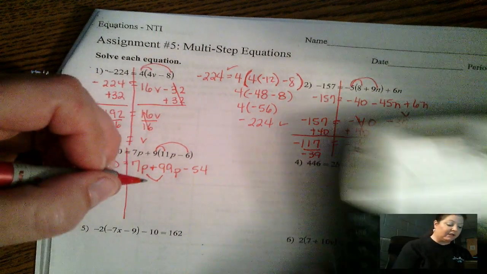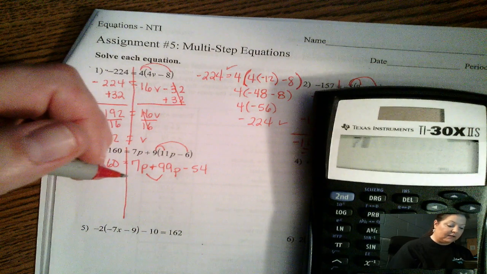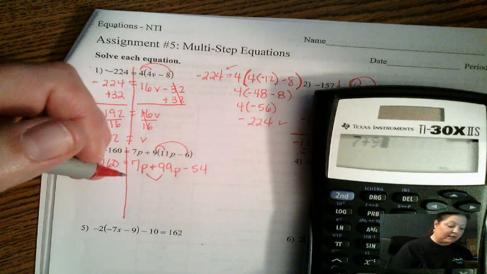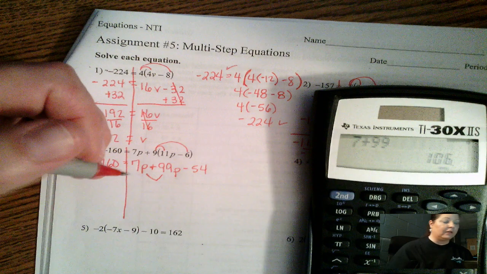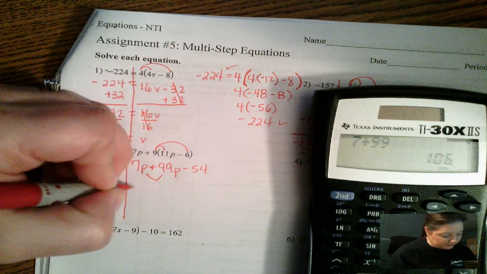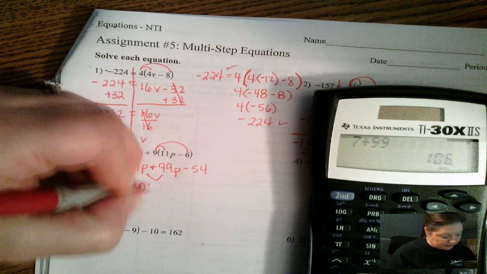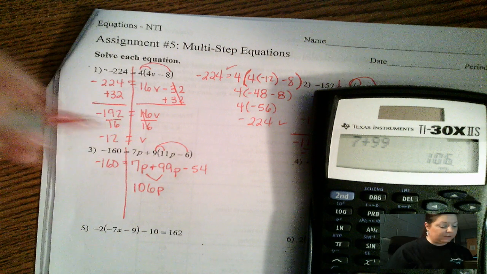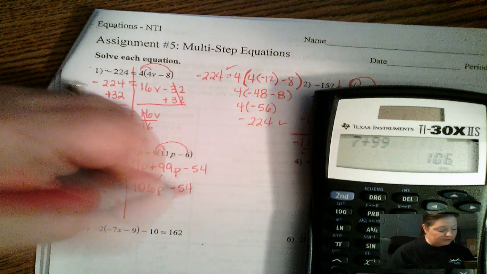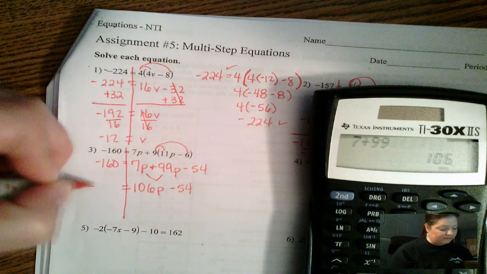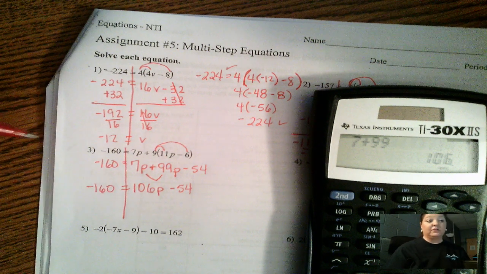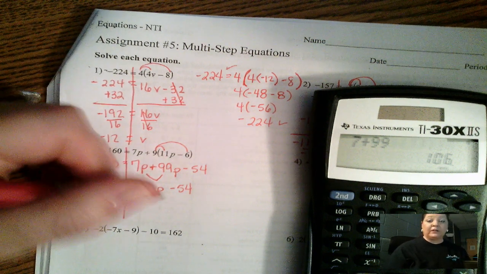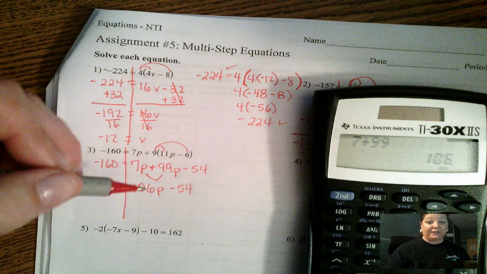And if you want to check yourself, you can say 7 plus 99, see, 106. So 106p, don't forget your variable, minus 54 is equal to negative 160. Okay, now, two-step equation. So we look at our negative 54 and we want to add 54 to both sides.